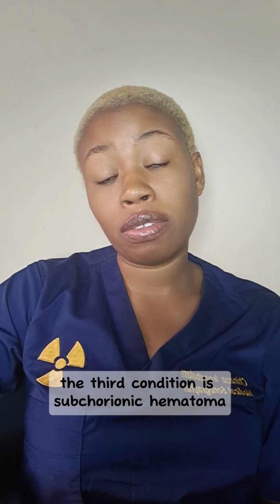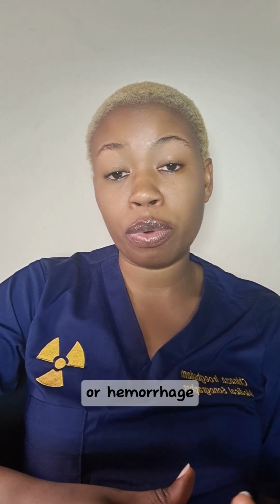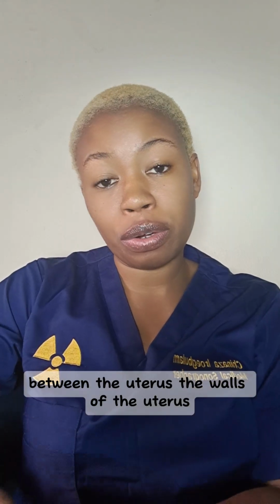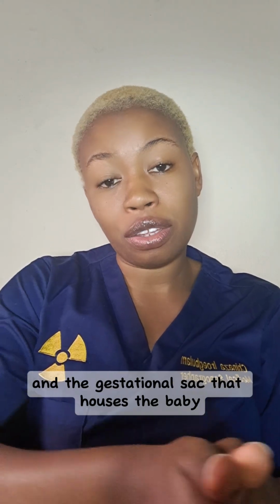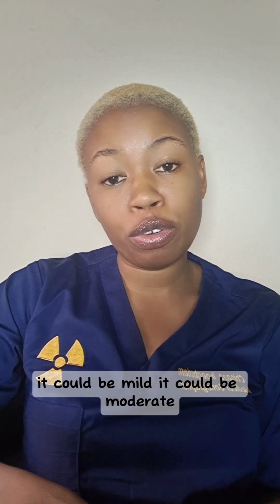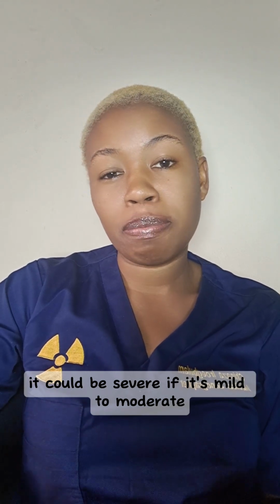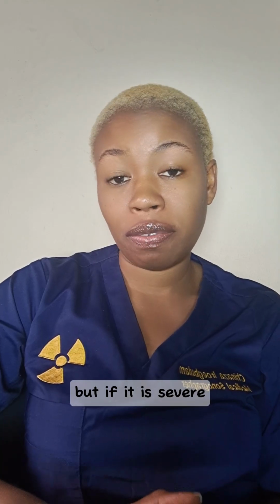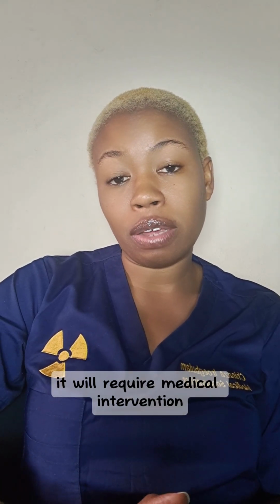The third condition is subchorionic hematoma or hemorrhage. This is a situation where we have bleeding between the walls of the uterus and the gestational sac that houses the baby. It could be mild, it could be moderate, it could be severe. If it's mild to moderate, it can go off on its own after a while, but if it is severe, it will require medical intervention.